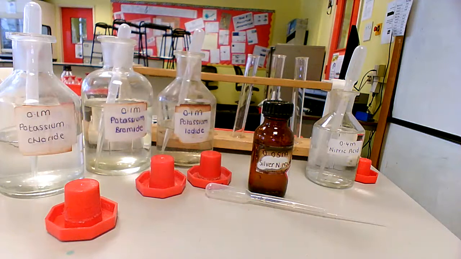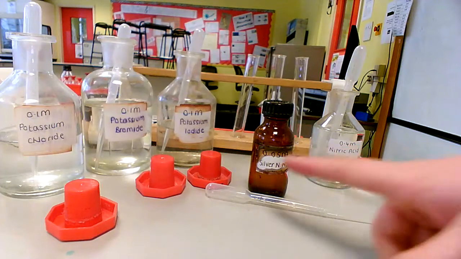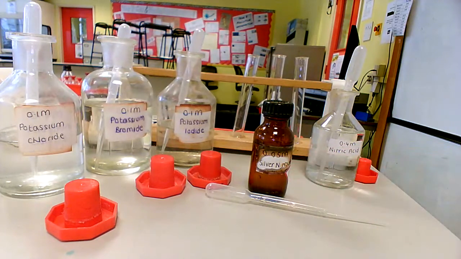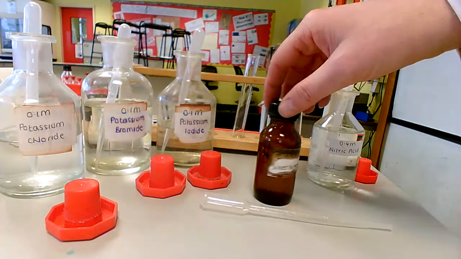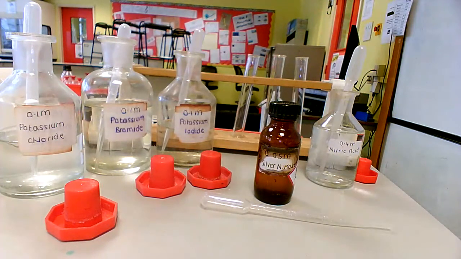So in order to do this we need two reagents. We have nitric acid, which is added in the first place to neutralise our carbonate ions, and then we're going to add silver nitrate, which is going to show us which halide is present. Notice the silver nitrate is in a brown bottle and it reacts with UV light, so it stains skin and it stains desks and all things like that.